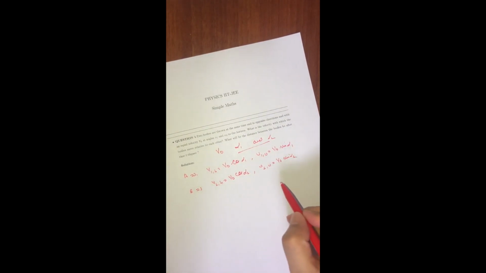Both the bodies are projected in opposite directions. One is going in this direction, alpha 1, and the other in this direction, alpha 2. So the horizontal components will be in opposite directions, V1H and V2H.